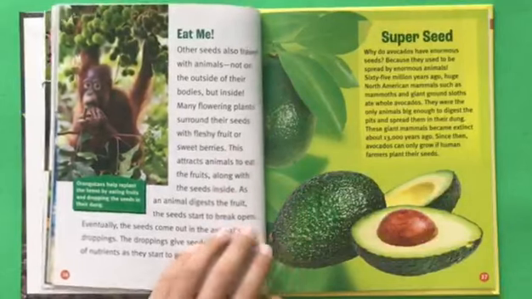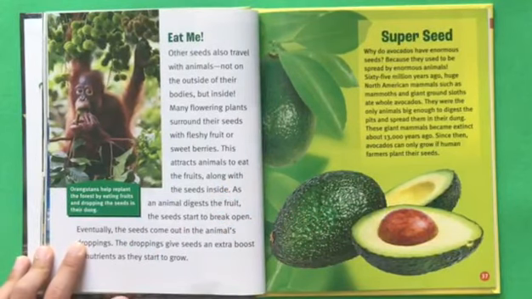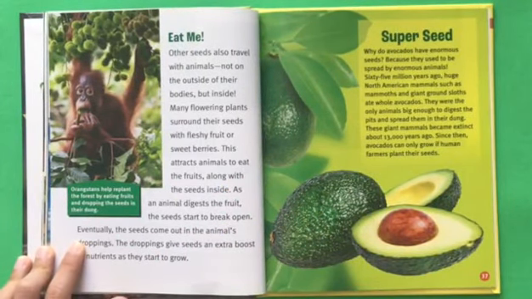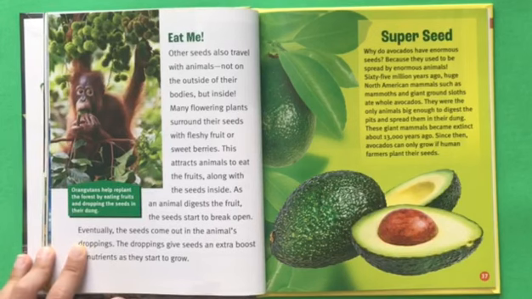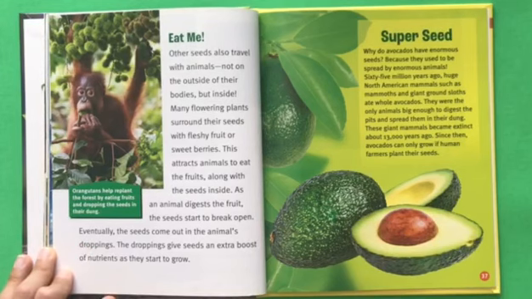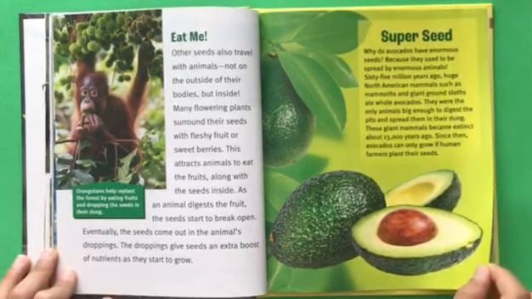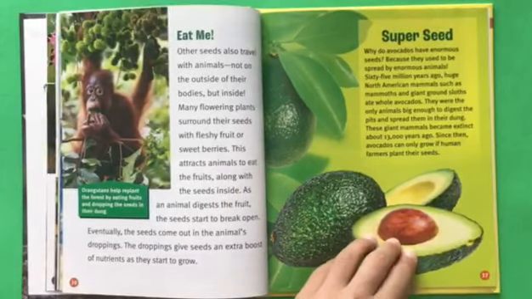Eat me. Other seeds also travel with animals, not on the outside of their bodies, but inside. Many flowering plants surround their seeds with fleshy fruit or sweet berries. This attracts animals to eat the fruit, along with the seeds inside. An animal digests the fruit. The seeds start to break open. Eventually, the seeds come out in the animal's droppings. The droppings give seeds an extra boost of nutrients as they start to grow.